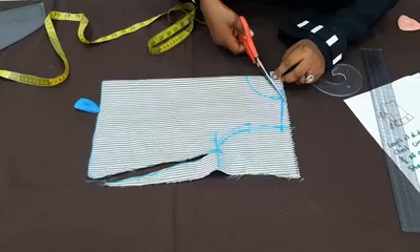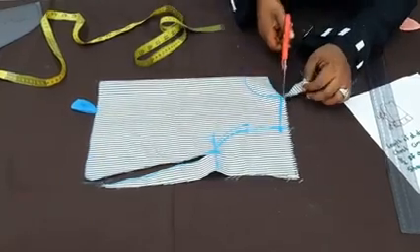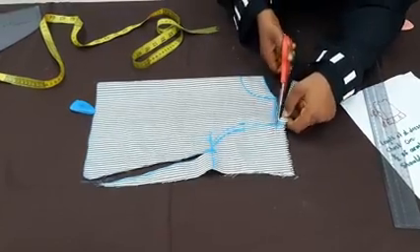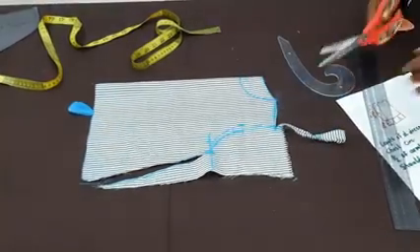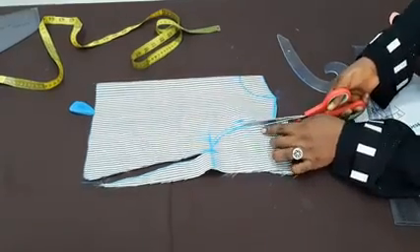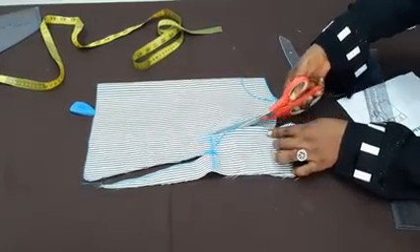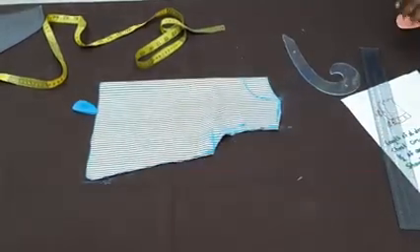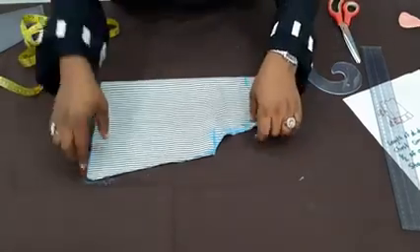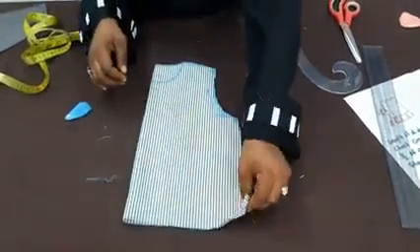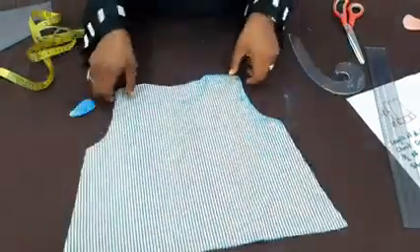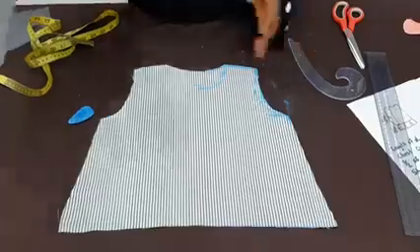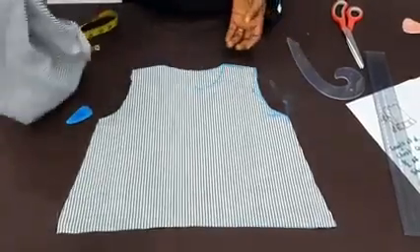I'm cutting out the back neckline first because we are going to use this as a pattern for the back. Then the back armhole. I'm done with that. So this is what it looks like. This is it. So I'm going to fold it back again, then place it on a folded fabric again to cut out for the back.